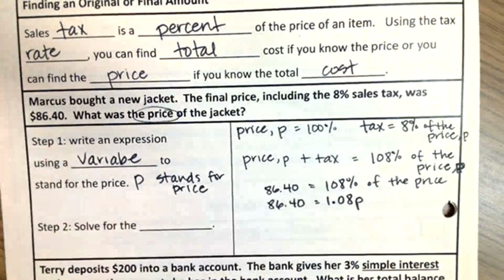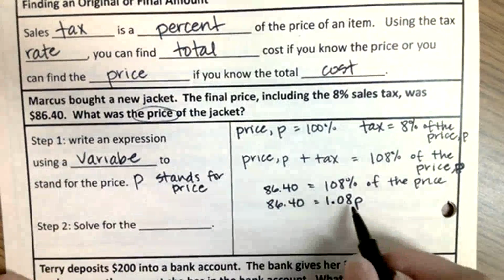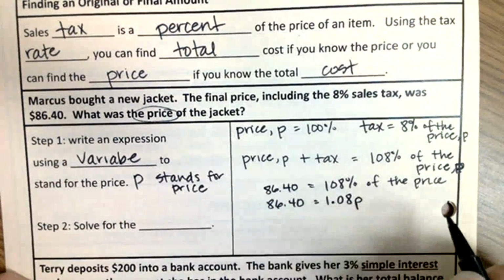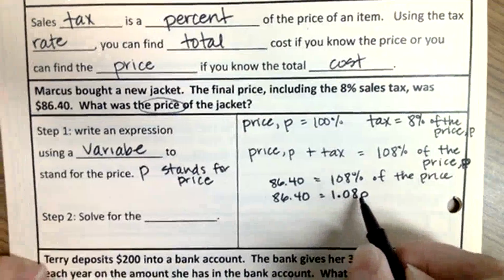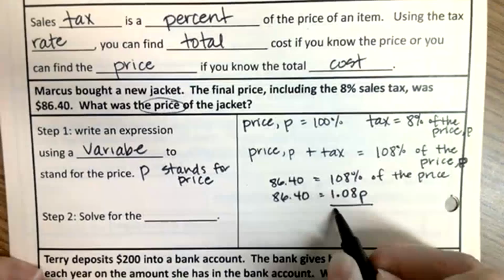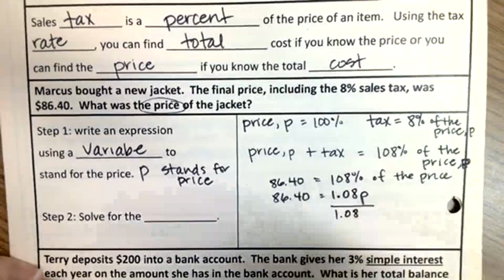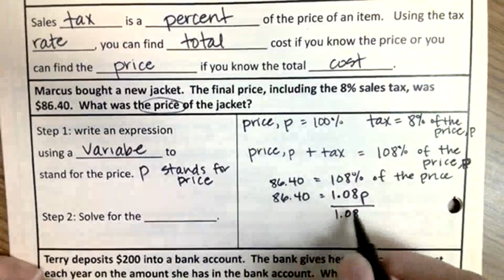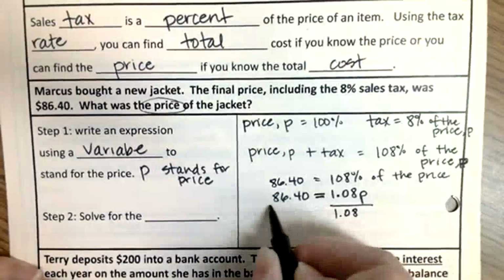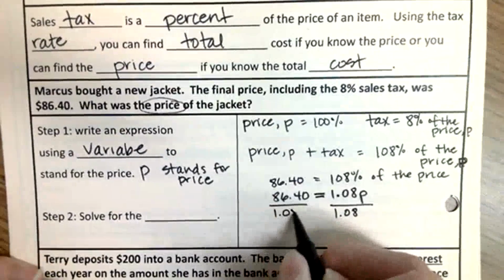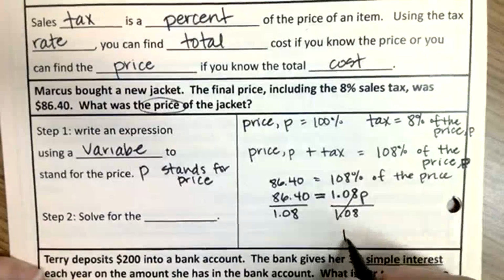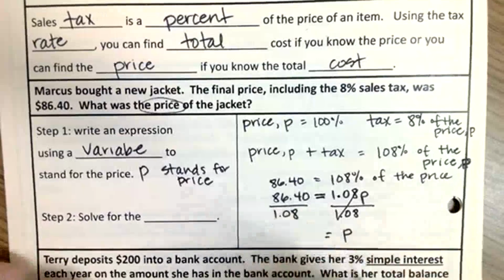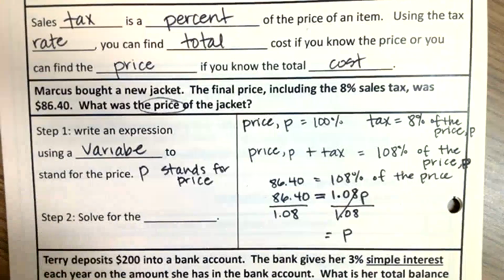Okay, so let's actually solve that. In order to get P alone, which is what we want to know, since this is multiplication, we're going to do the inverse operation of multiplying, which is dividing. So we're going to divide by 1.08. If we do it to one side of an equation, we have to do it to the other to keep the equation equal. These two 1.08s will cancel out and we'll get the price equals $86.40 divided by 1.08.